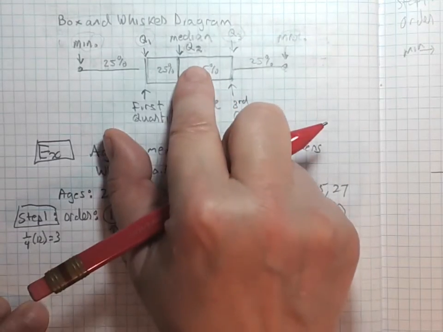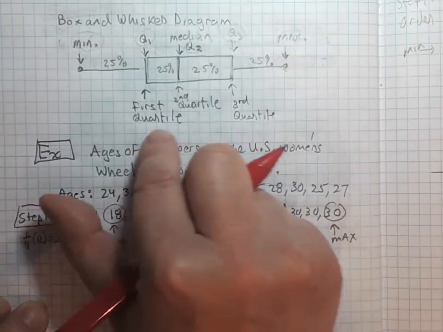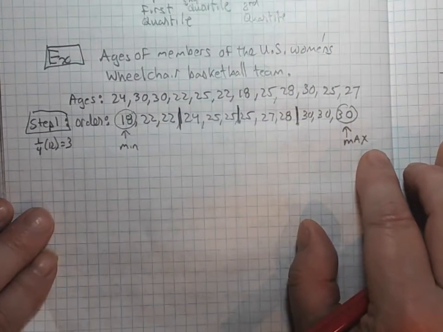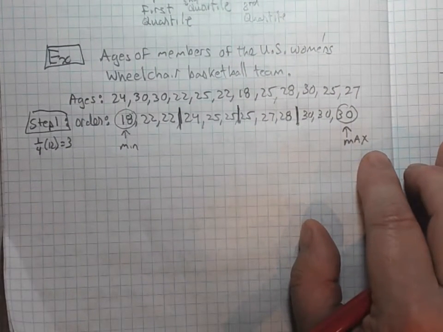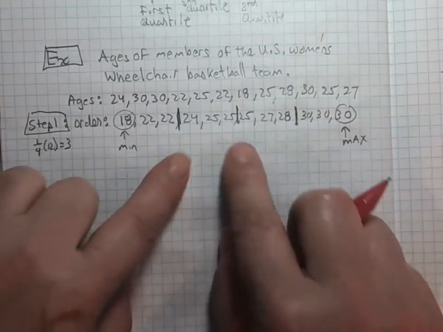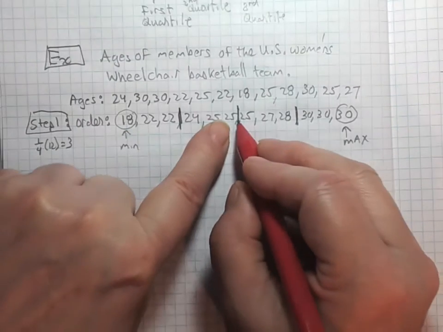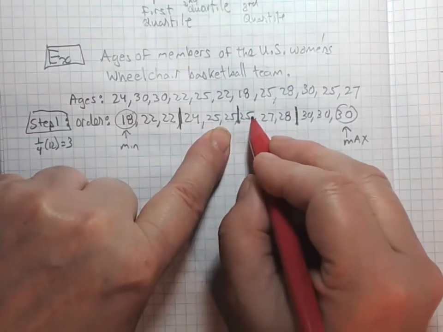These are all, in effect, medians. All quartile numbers are median values. So remember what a median is. It's the number in the middle. So for instance, if I look at the median of the entire data set, right here is my middle, and there's 2 numbers around it.